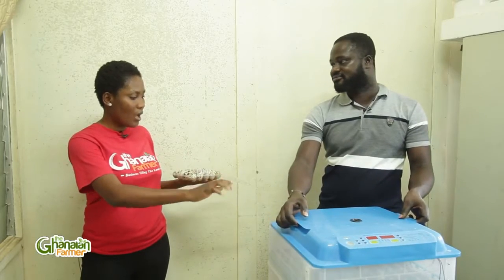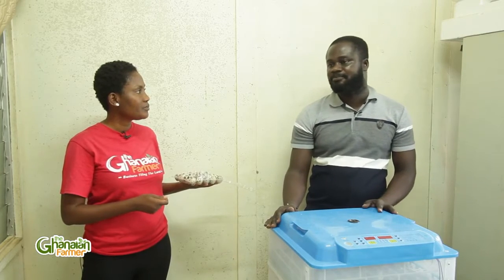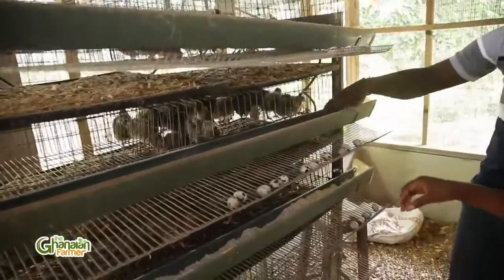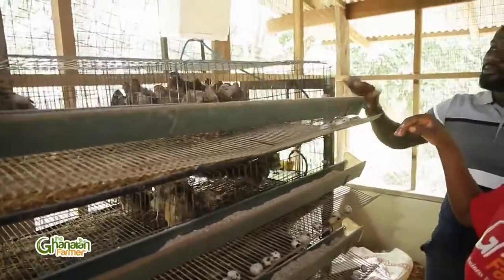Under what temperature should I put the machine? The temperature we are looking at is 69 to 70 degrees Celsius, and humidity should be less than 80%. You have to check all those things to see that the eggs get enough heat to hatch.